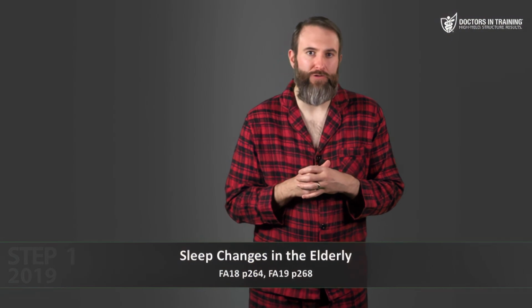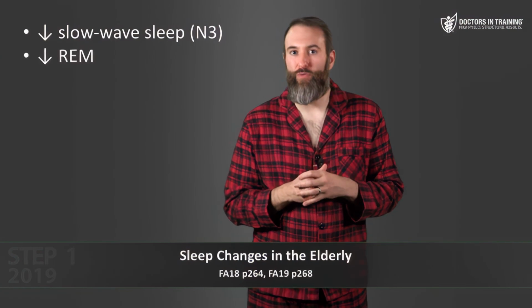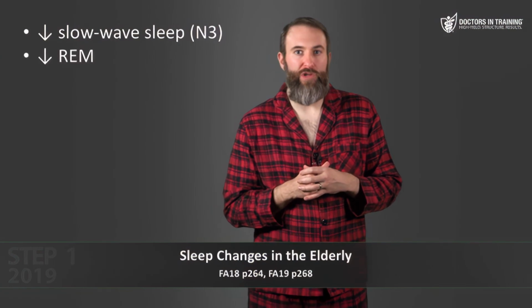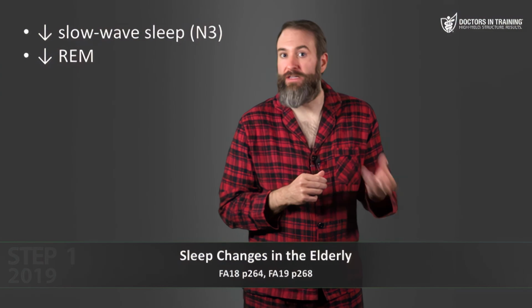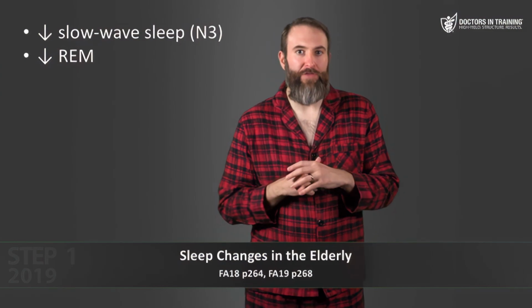So now we're going to move on to changes in sleep patterns, specifically in the elderly. As we get older, we see significant changes to our sleep patterns. Generally, older patients will have decreased slow wave sleep, that deep N3 sleep, also decreased REM sleep as well. So what are you left with? Well, you're left with just stage 1 and stage 2. Elderly patients unfortunately stay in this lighter sleep through much of the night.